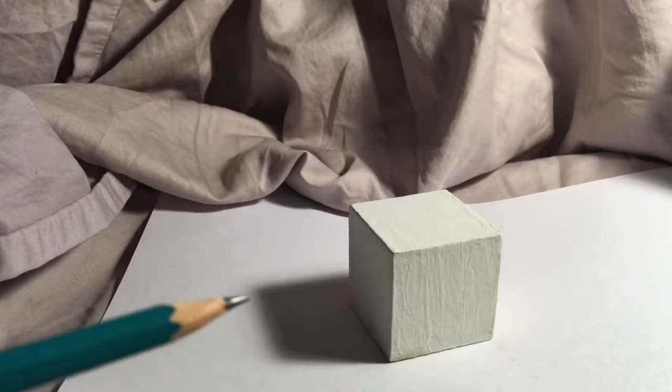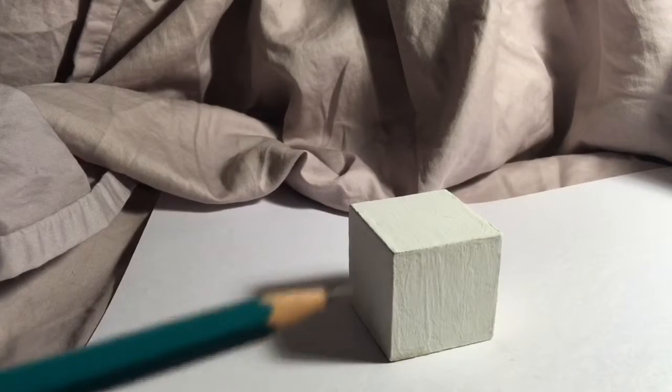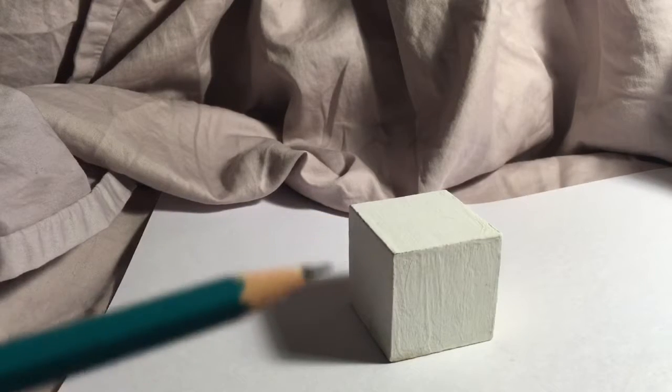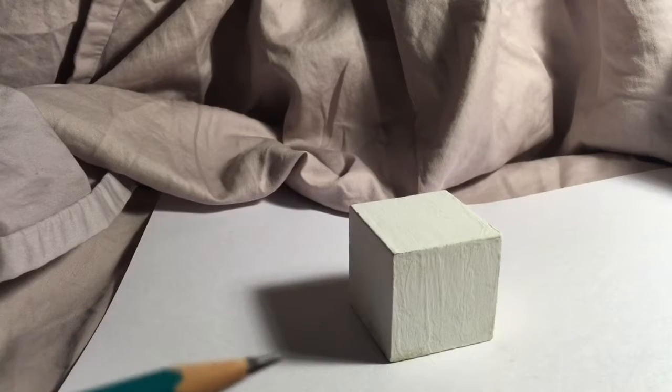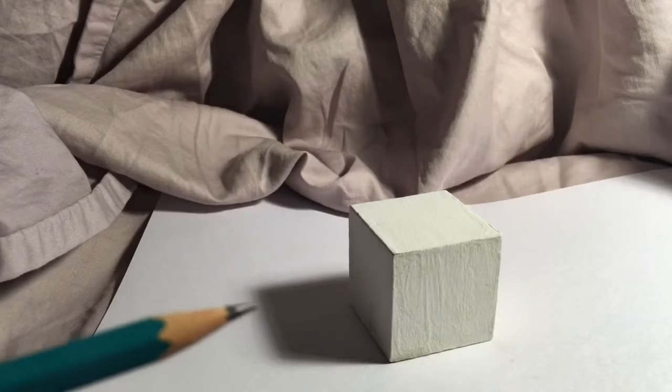And usually it'll take approximately the shape of whatever the object is. So in this case, we have a very straight-edged, kind of cubical, angular object. So the cast shadow also has some right angles and very hard edges.